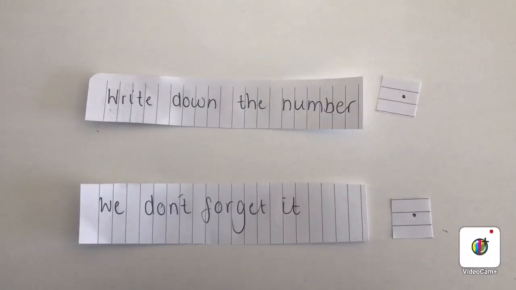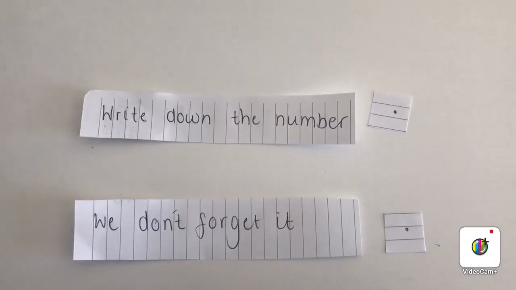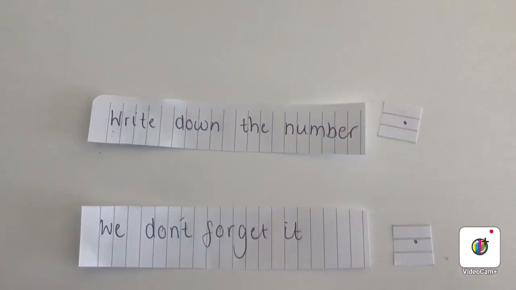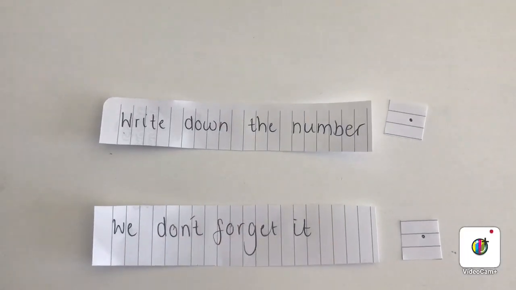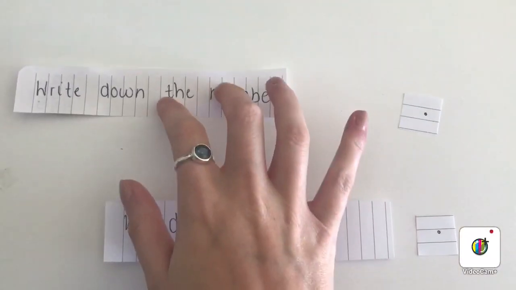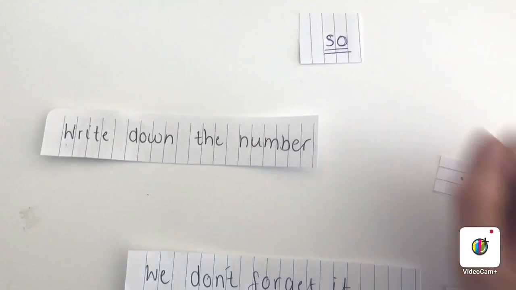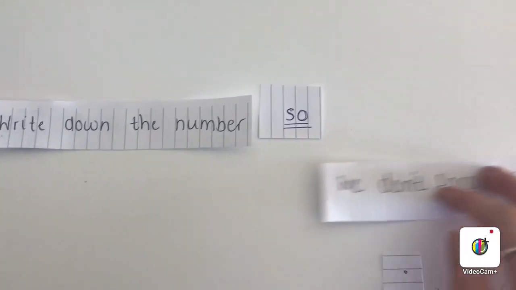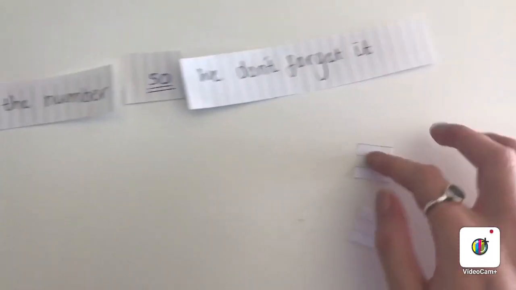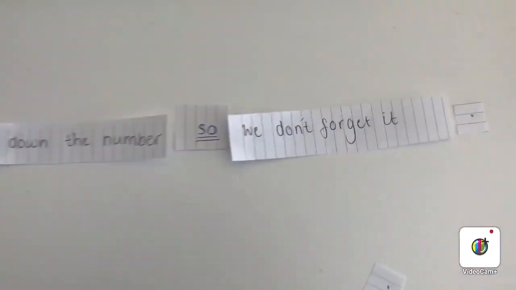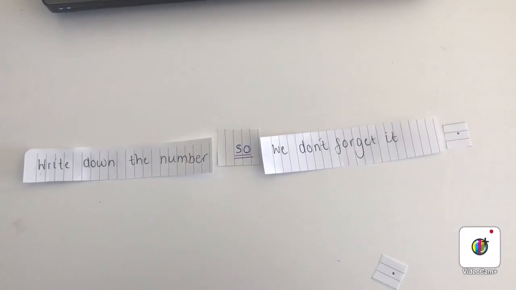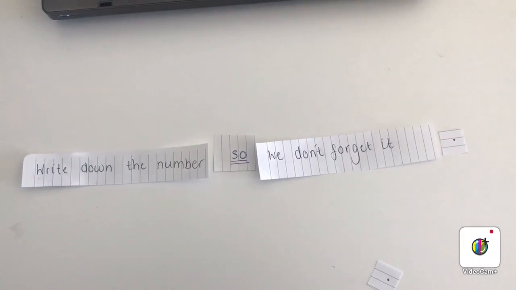Now let's see how I would use the conjunction so. My two sentences, write down the number. We don't forget it. I take my first sentence, my conjunction of so, my second sentence, and I end in a full stop. So my sentence now reads, write down the number so we don't forget it.